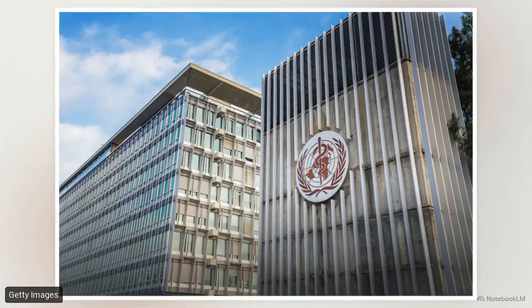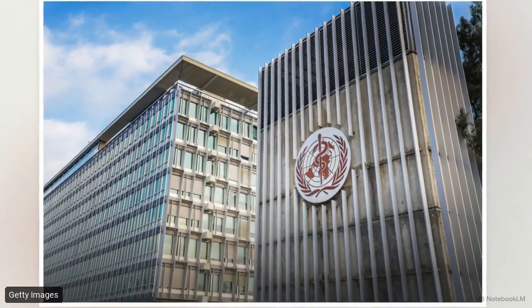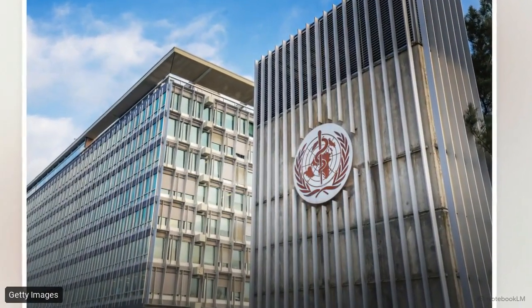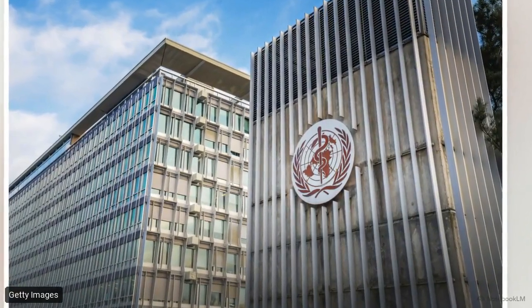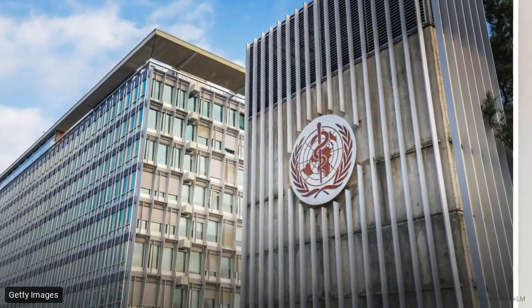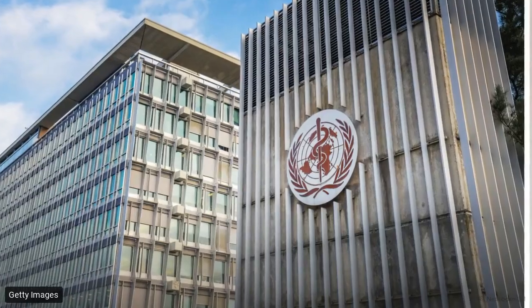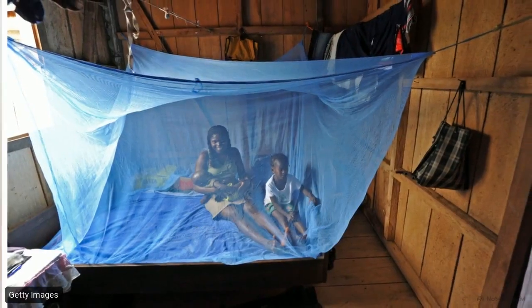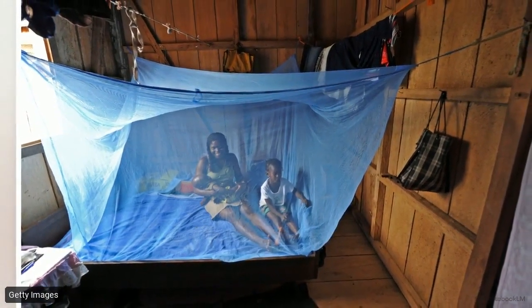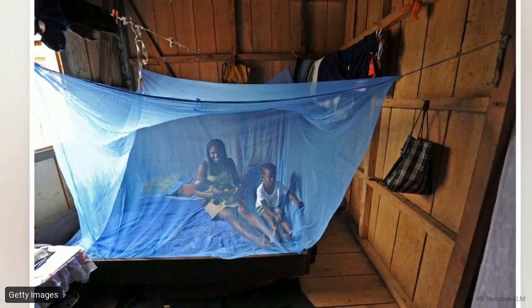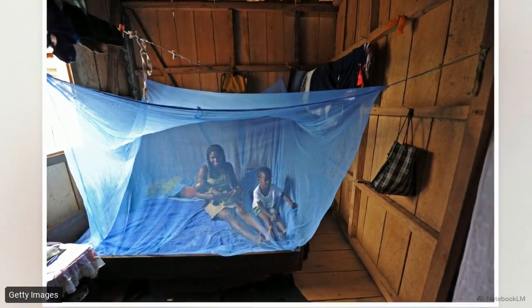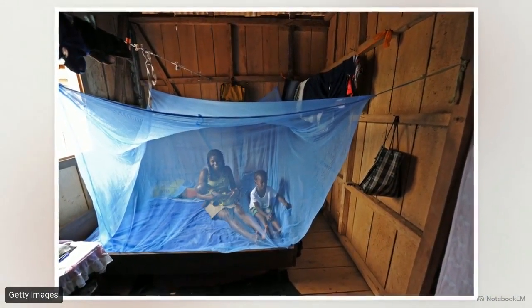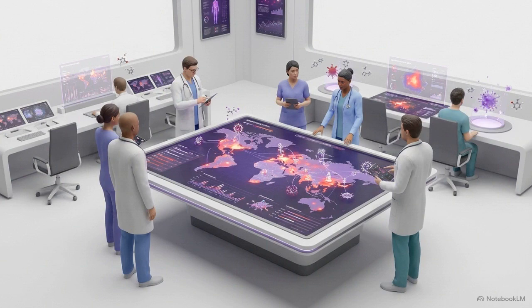As this image of the World Health Organization headquarters indicates, this specific IV protocol is the explicit, data-driven global recommendation for significantly reducing patient mortality. But clinical interventions only address the infected host. As seen with this insecticide-treated bednet, pharmacological cures must be paired with aggressive vector control to break the transmission cycle at its source. Ultimately, managing malaria requires a systemic approach.